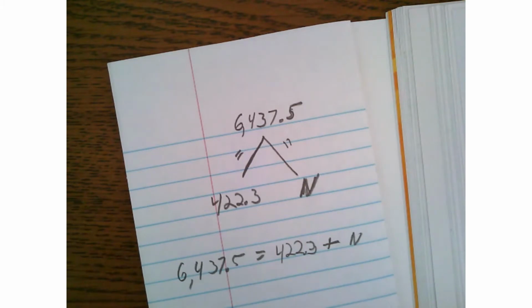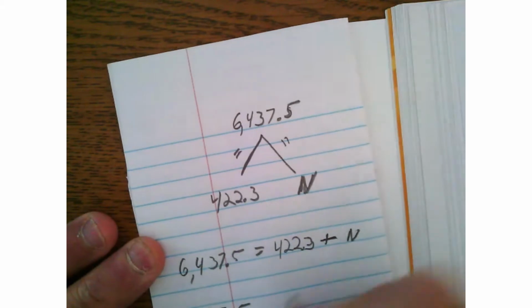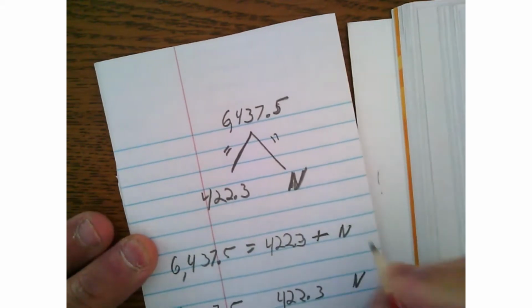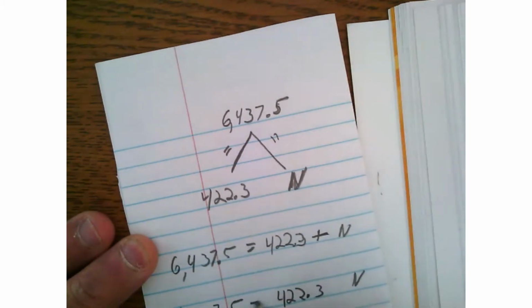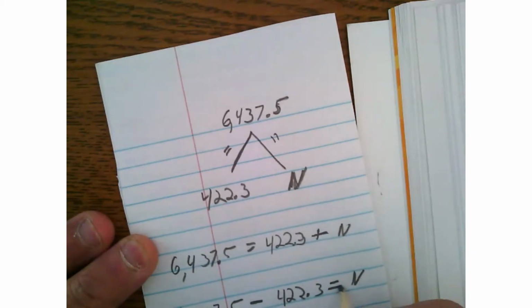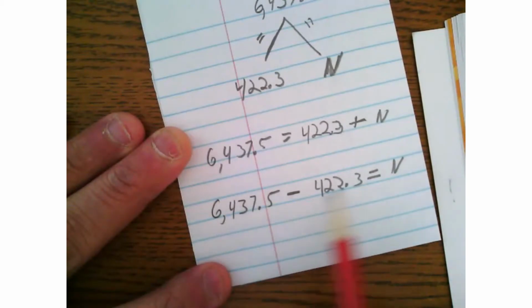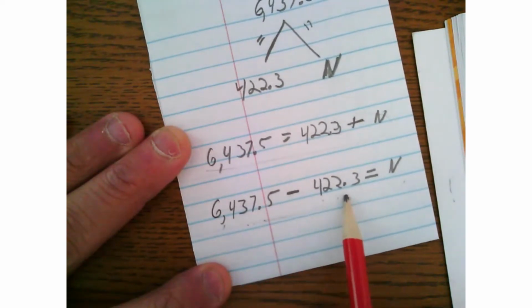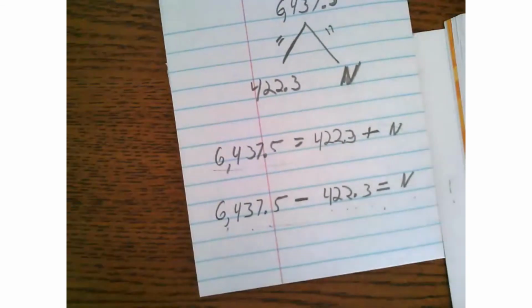How do you turn that into a solution equation? Pretty easy. I'm going to keep the number 6,437.5, I'm going to keep this number, and I'm going to keep this variable. Remember I said in the beginning of the video, the opposite of addition is subtraction. Basically all I did was switch from a situation equation to a solution equation: 6,437 and 5/10 minus 22.3 equals n. And then you just go do your math.